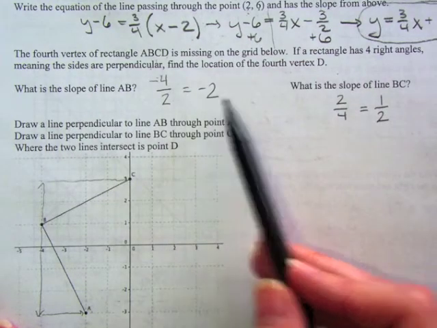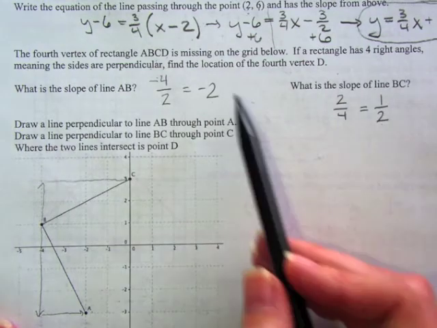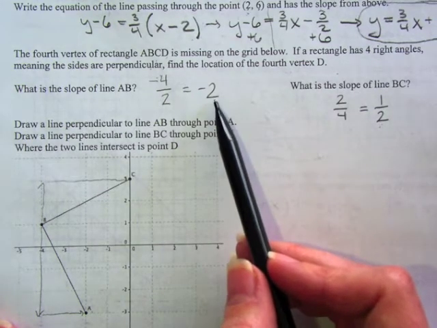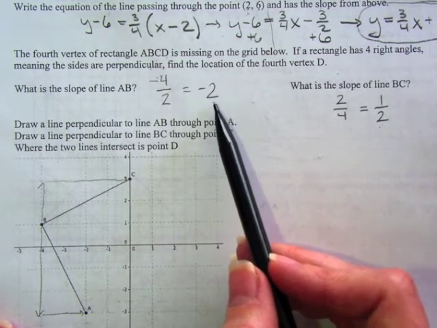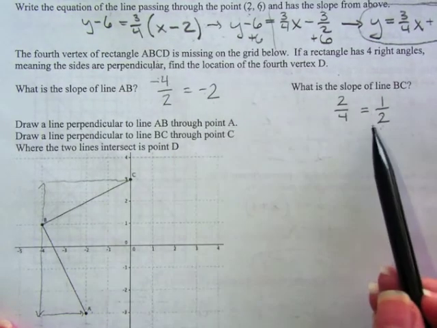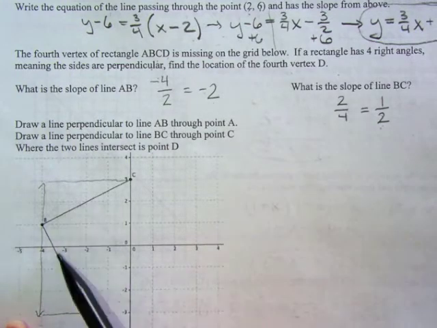Here I look at -2 and I went to +1/2. There's the opposite piece. We went from a negative to a positive. Reciprocals means we're going to flip it. 2 as a fraction is 2 over 1. Flipping that becomes 1 over 2. So they are opposites and reciprocals. Those are perpendicular. So we know that these two are perpendicular.